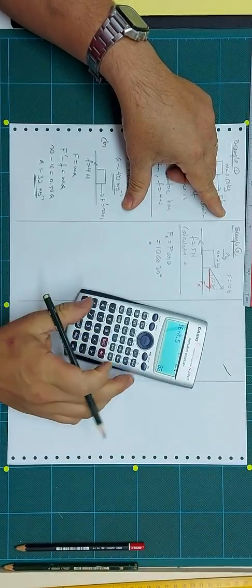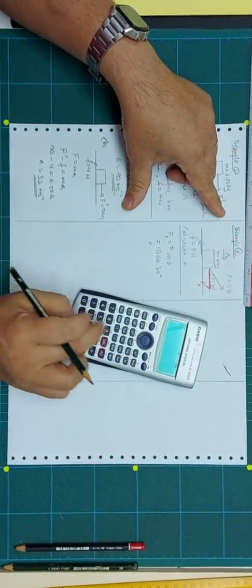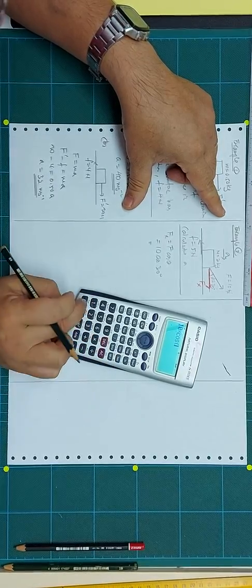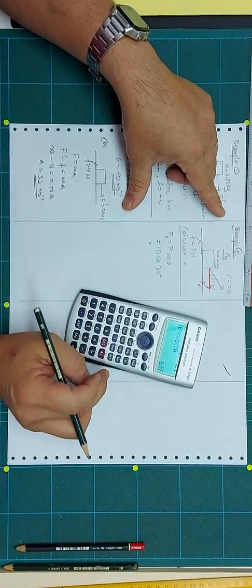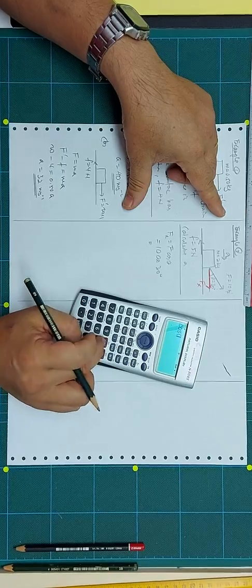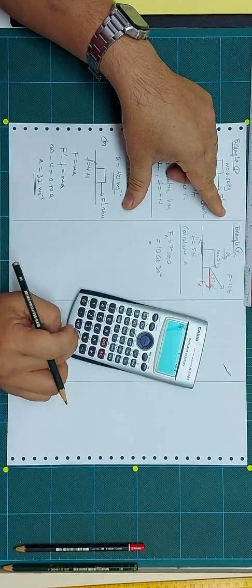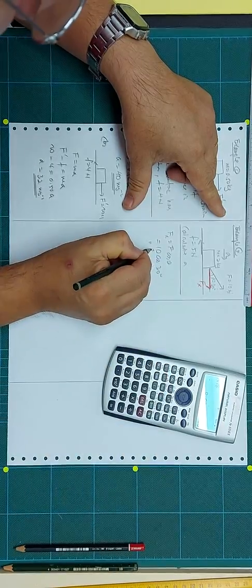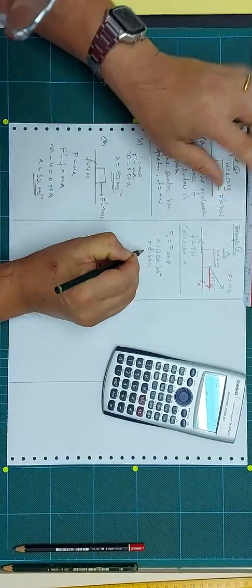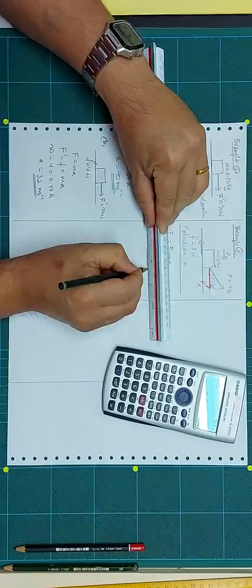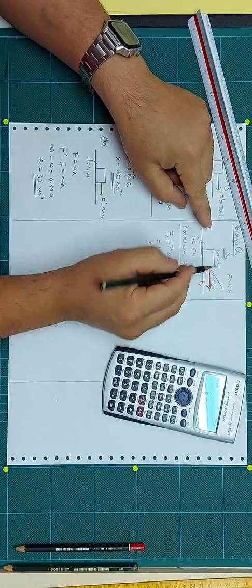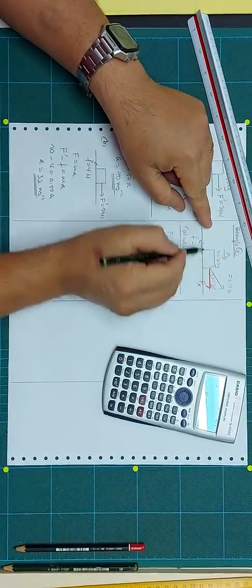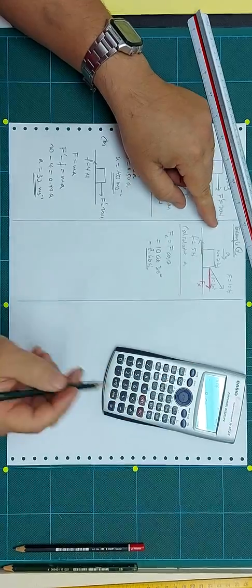Our answer should be 8 point something, 8.6 I believe. 10 times cosine 30. Okay, the answer is 8.66 Newton. That is our horizontal component. We can only use this one to calculate the acceleration because the object moves not in this direction but horizontal.